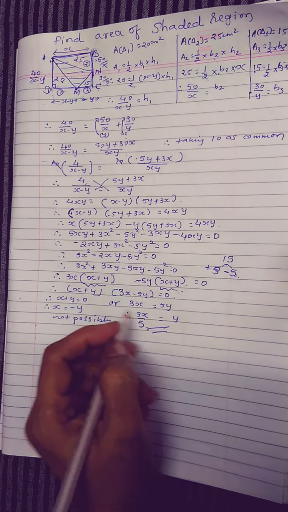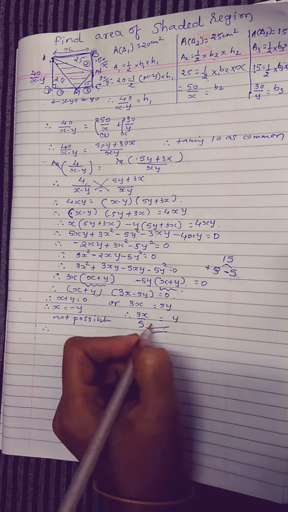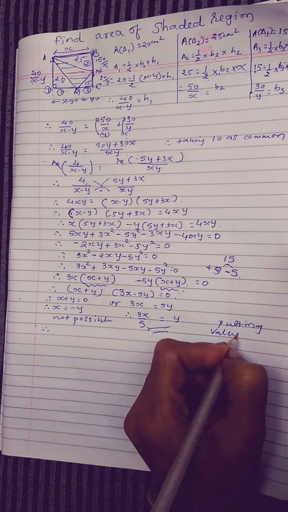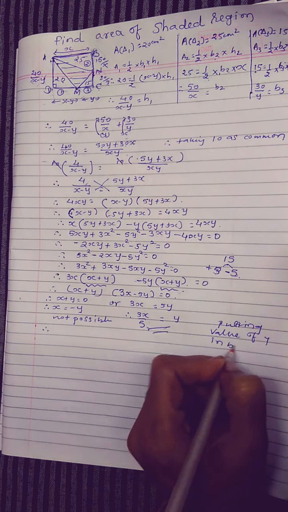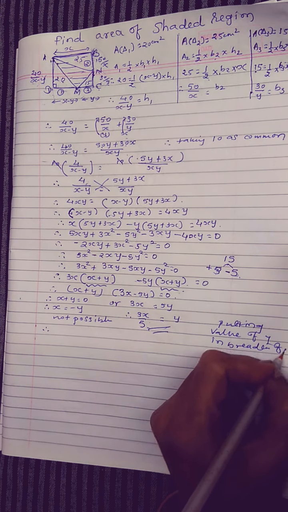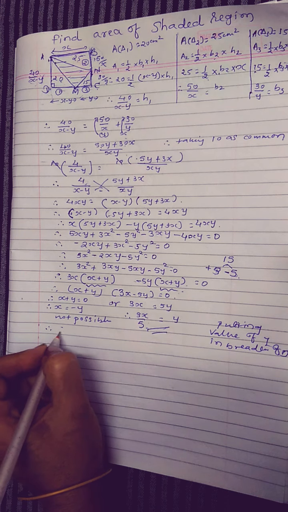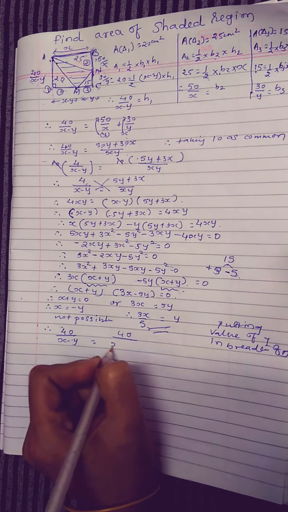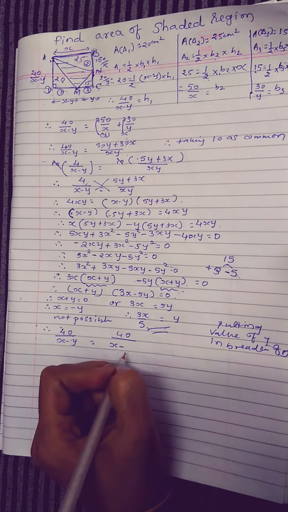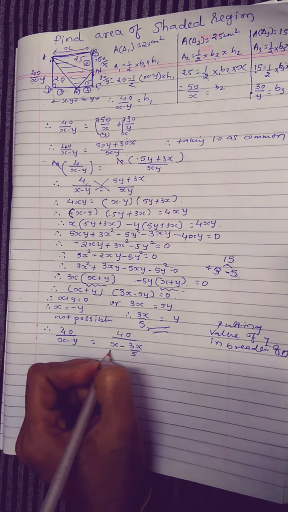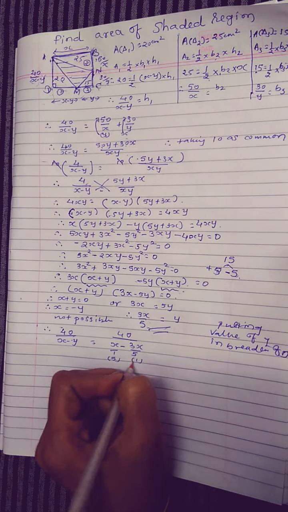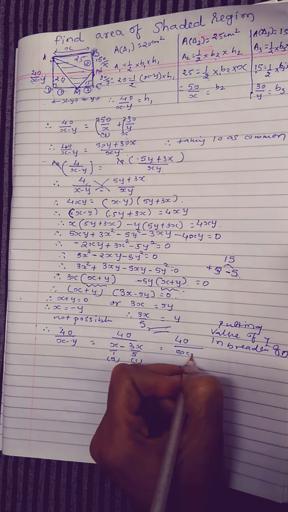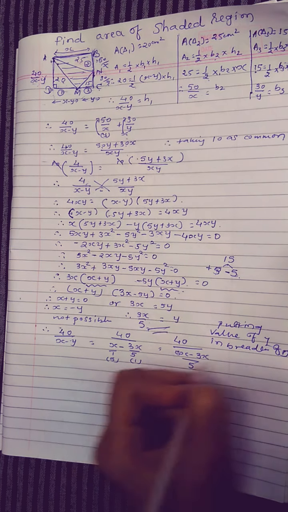Now what we have to do? Therefore, putting the value of y in the breadth of the rectangle. Therefore breadth is 40 upon x minus y, which is 40 upon x minus y, where y is 3x upon 5. Now 5 is the LCM here. Here you write 5, here write 1, is equal to 40 upon (5x minus 3x) upon 5.